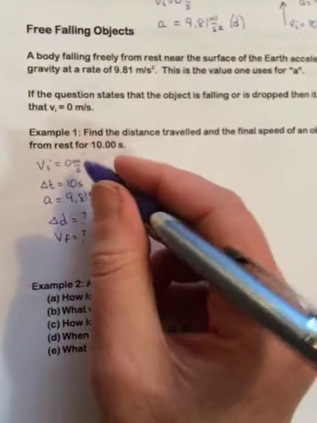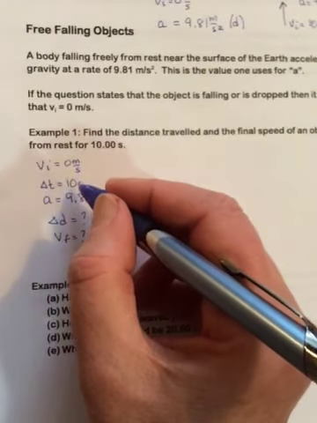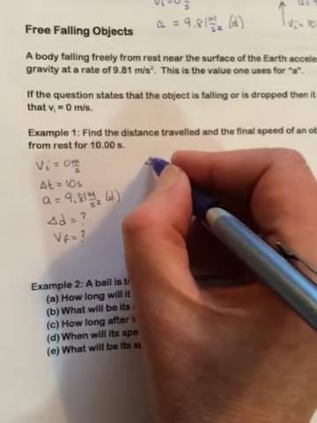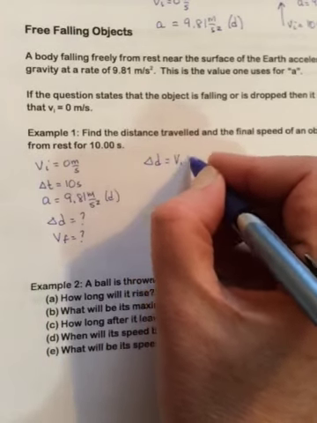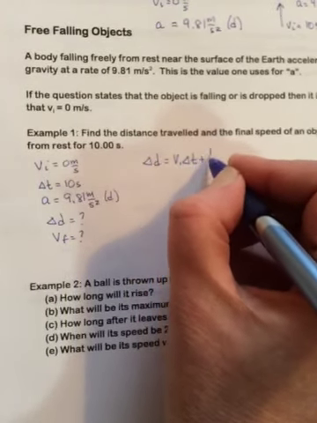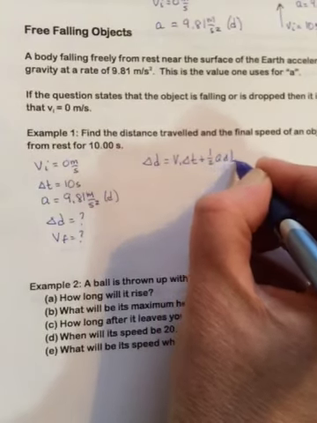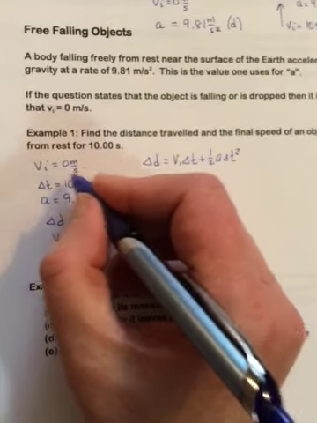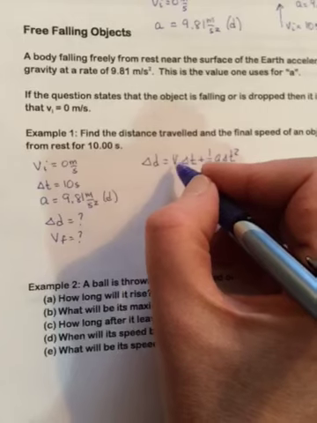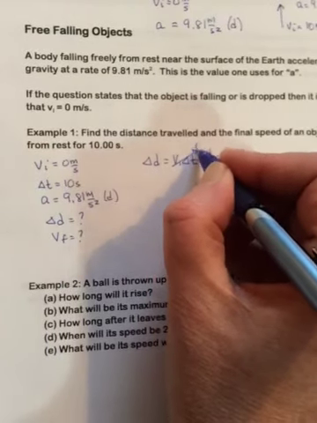And the question wants to know, find the distance traveled, find your delta D, and the final speed, your VF. So first, what equation do I know with delta D that has a VI, an A, and a delta T in it? It'll be delta D is equal to VI delta T plus 1/2 A delta T squared. And because it's falling from rest, this VI delta T term goes to 0.